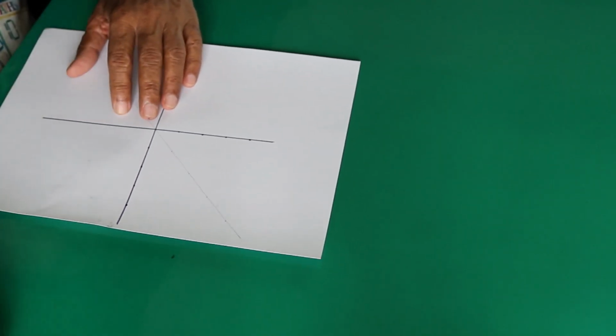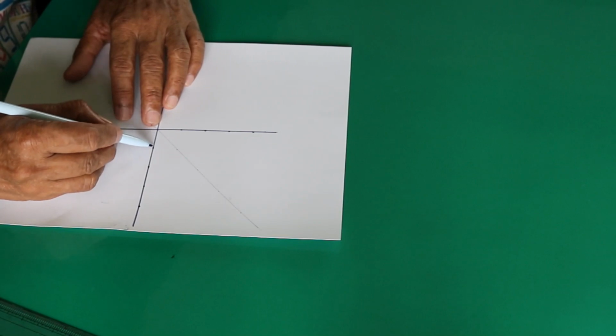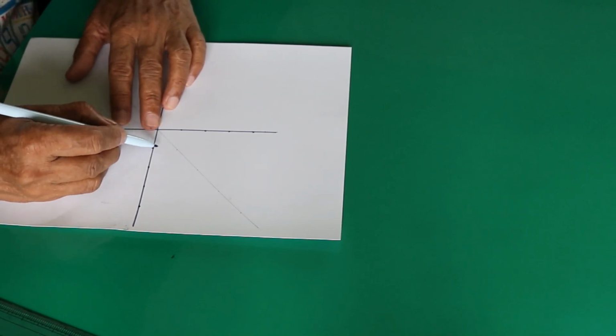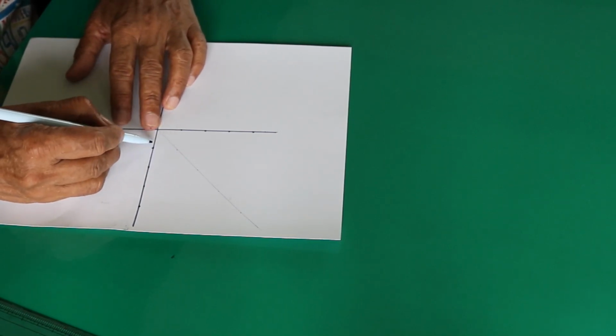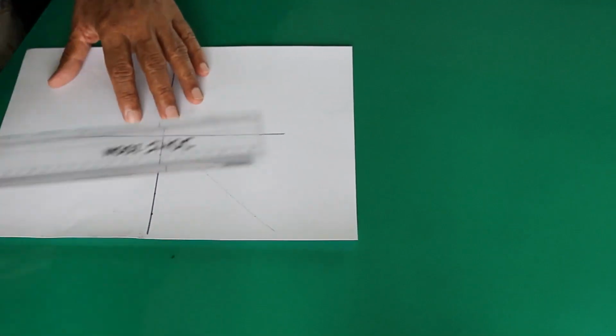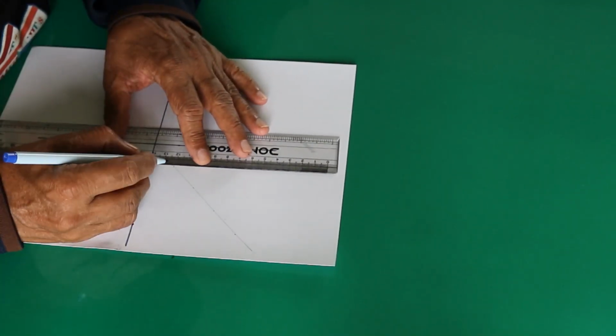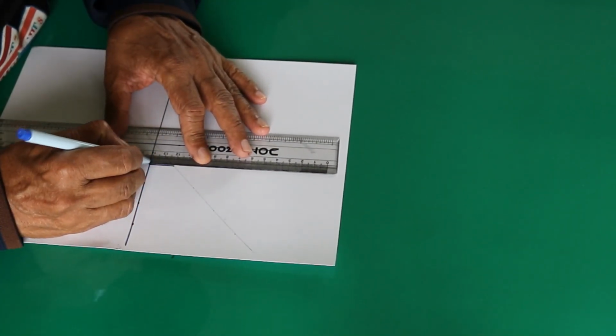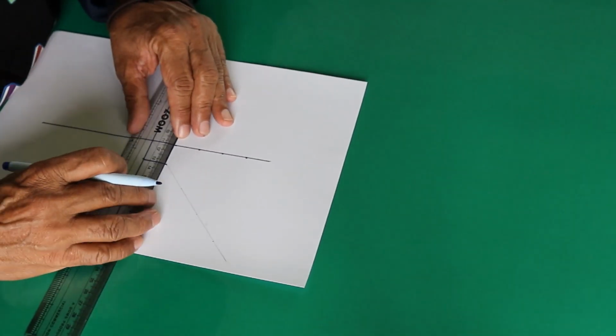For this, what I do is this is 1 unit and here too 1 unit, and making a right angle over here, that way you construct the square. Just to construct the square, let us do it as the object square over here.